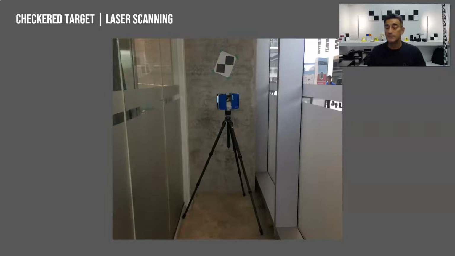All right, so there you go. You can find these things everywhere. I've used them myself in many cases. They're a great way to just, piece of paper, you stick it up on a wall or something like that. So checkered targets are very, very useful.